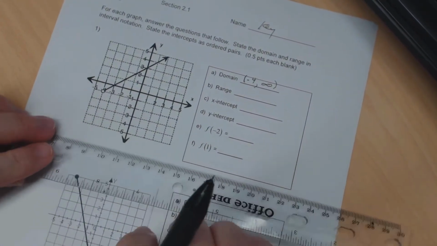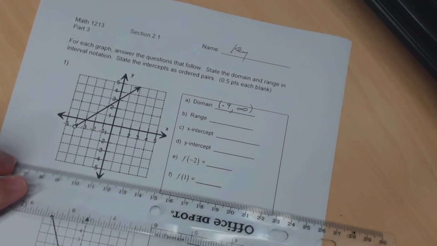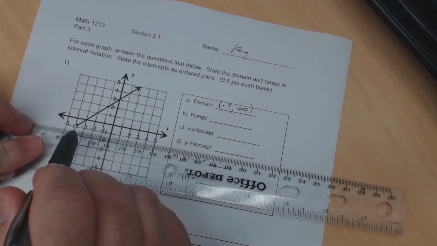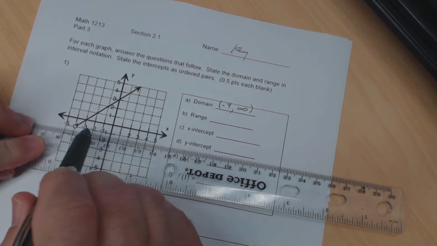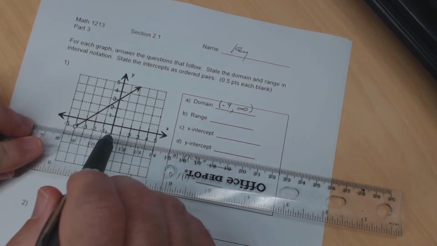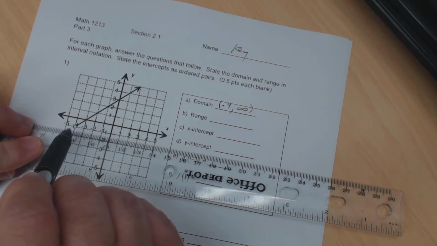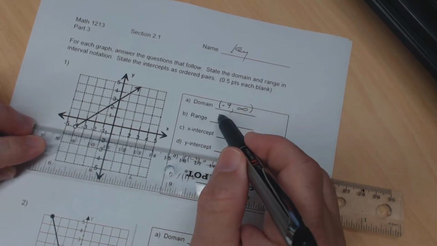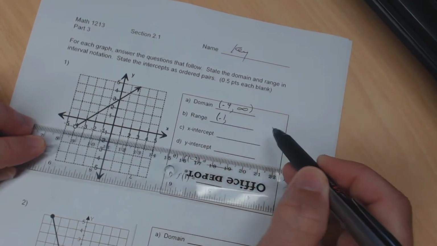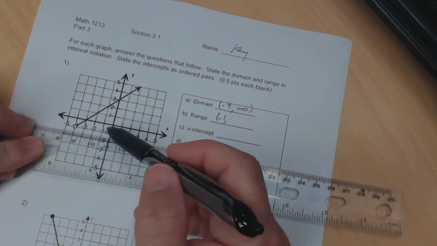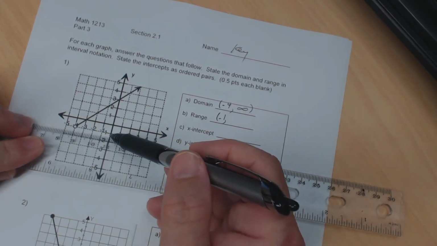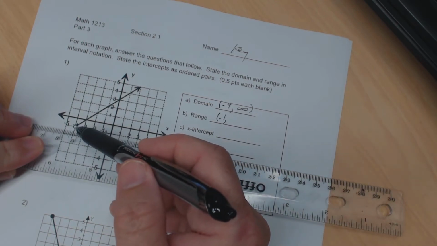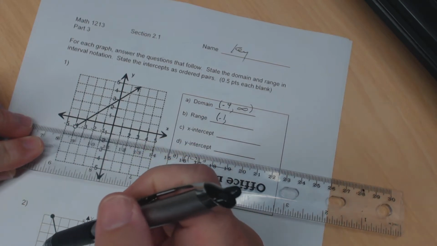Now for the range, I go from bottom up. When I go from bottom up along the y-axis, I start touching the graph at this point again. Except this time, remember, you're looking at your y-coordinate. So that y-coordinate, that point, is -1. But remember, it's an open circle, so I can't use it. -1 is not in my range. But any number bigger than -1 is, like negative 0.99999 and so on. That's why we use an open circle here, because that y-coordinate can get all the way to -1, but not including -1.